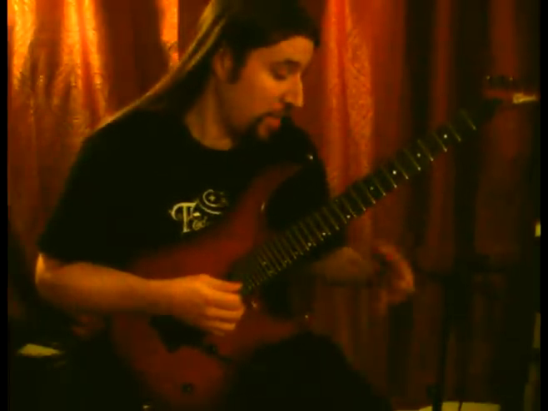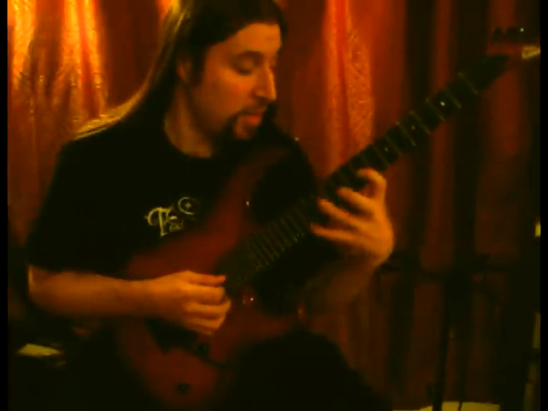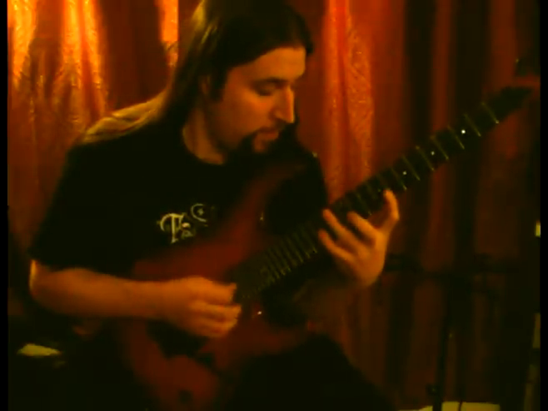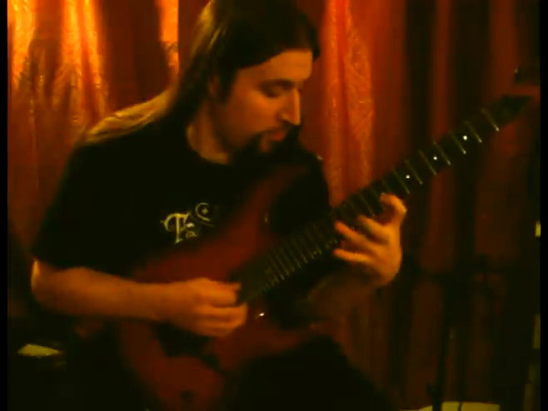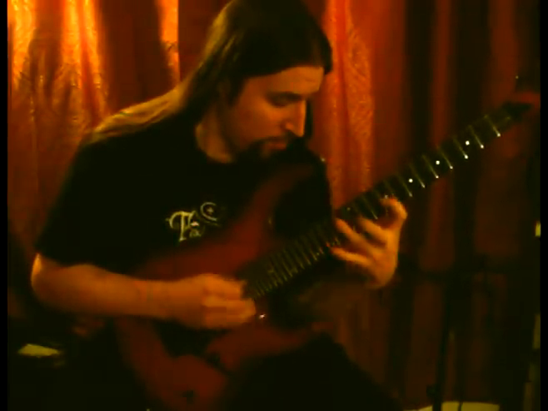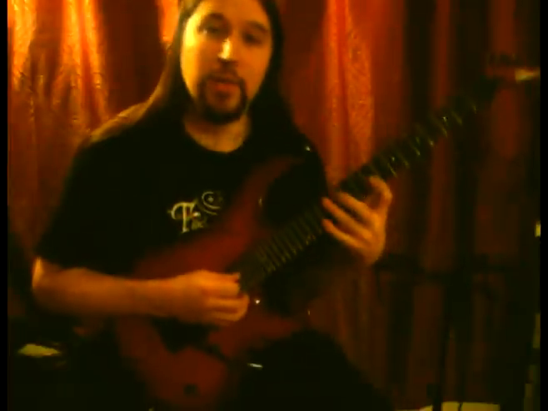I could take that and move it anywhere, really anywhere that I can actually stretch. I could do a diminished seventh, which is a series of 3-fret jumps. So there's endless possibilities just in this one formula.